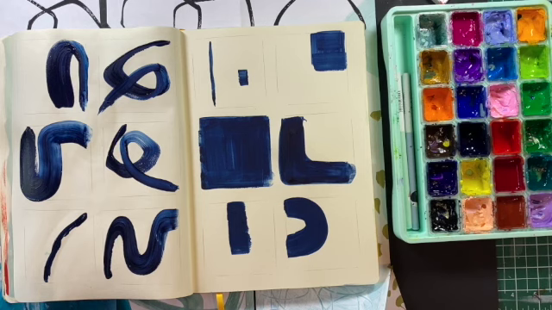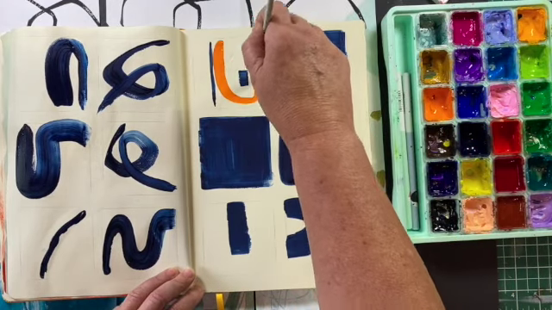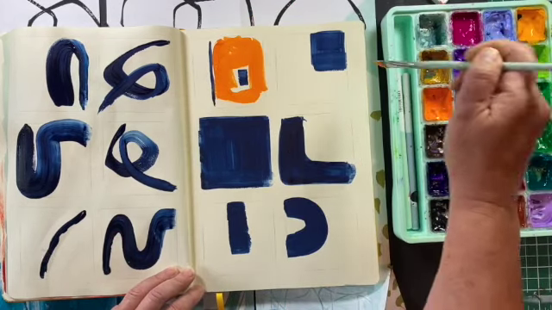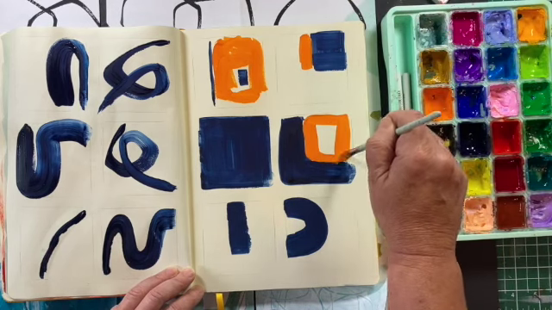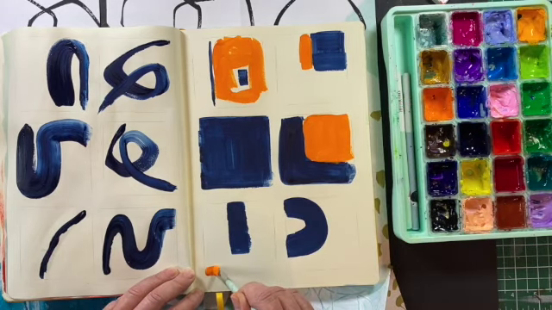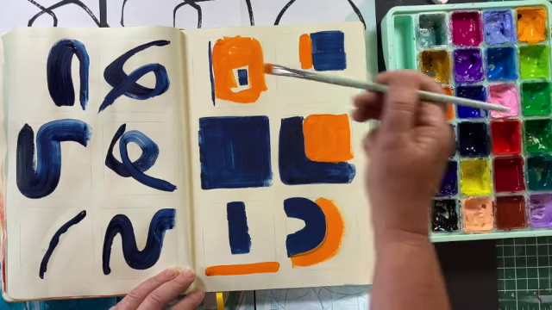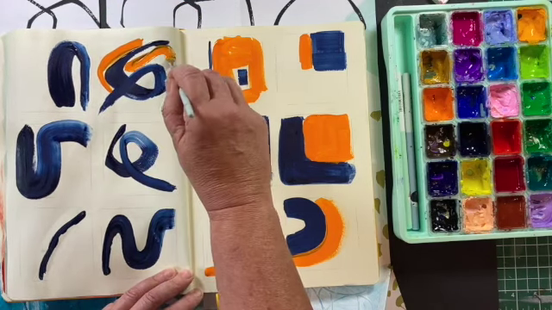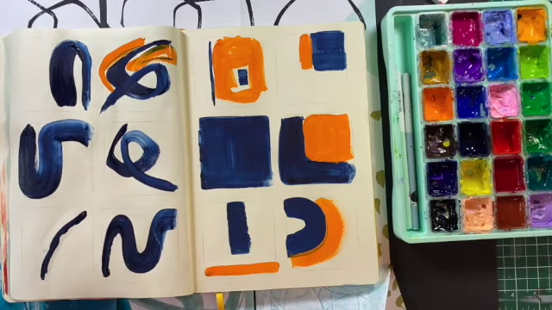And what have I got? So I'll use this nice orange. And again, it will be different in every box. And like I said with the other ones, I'm not intending that these are going to go on the wall. They're going to be starting points. Got some blue on there, so I'll change my brush again so it's not mixing.